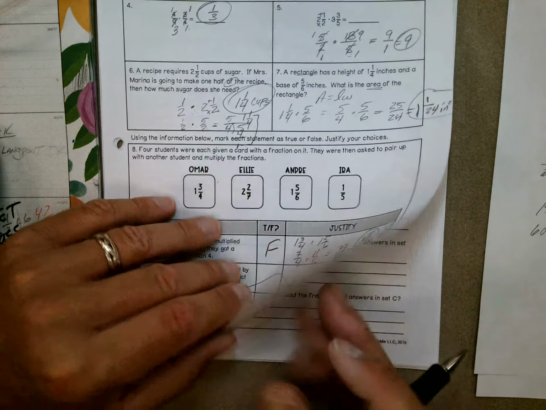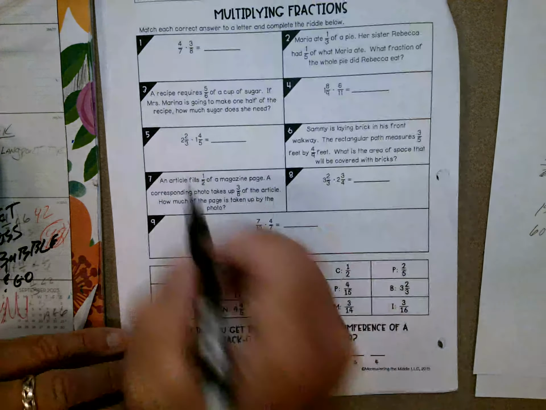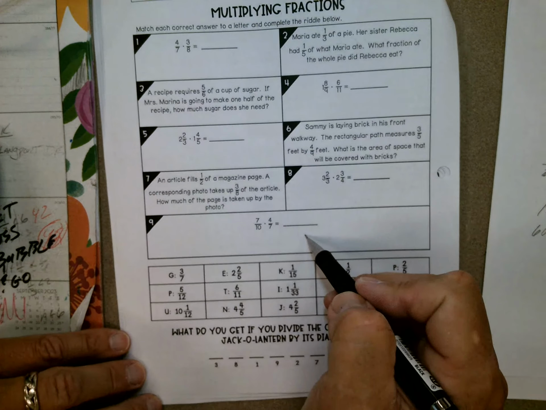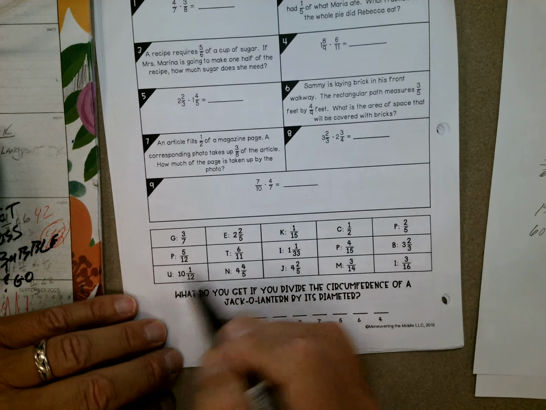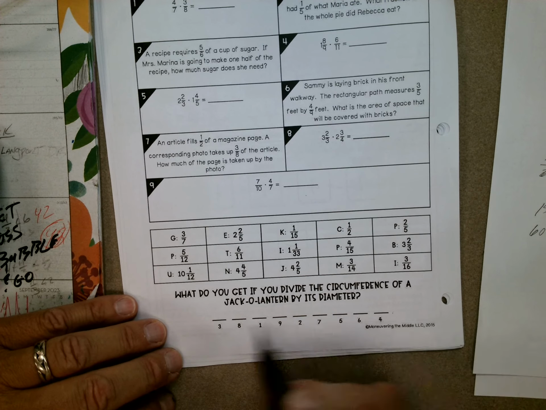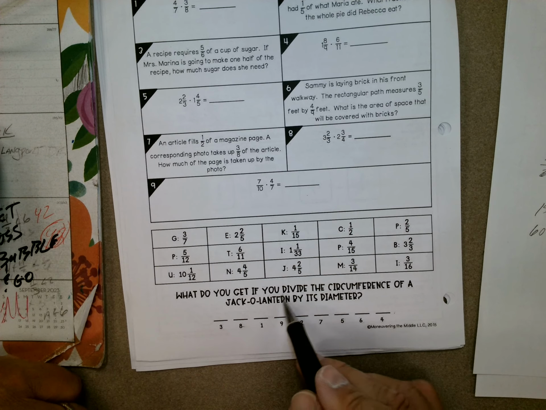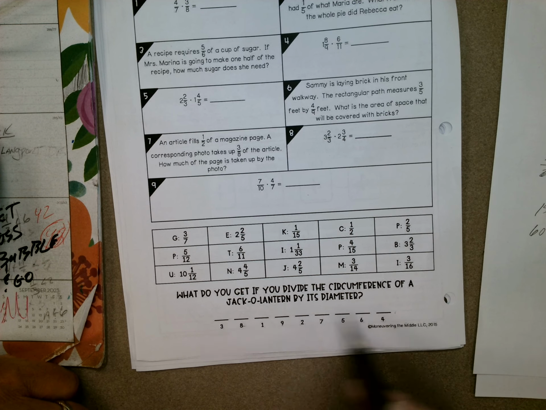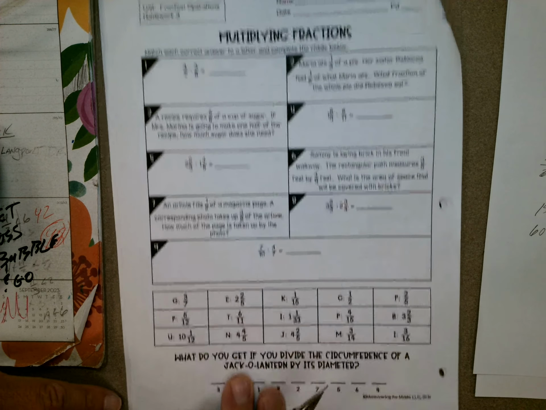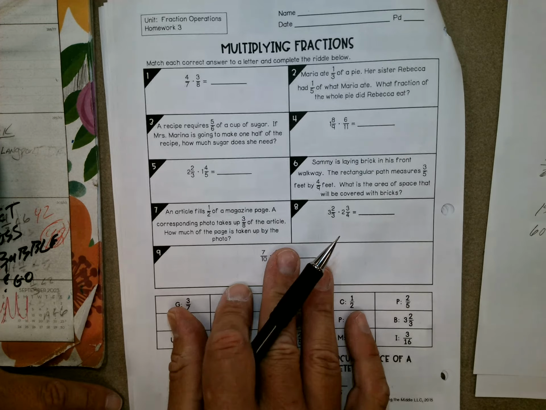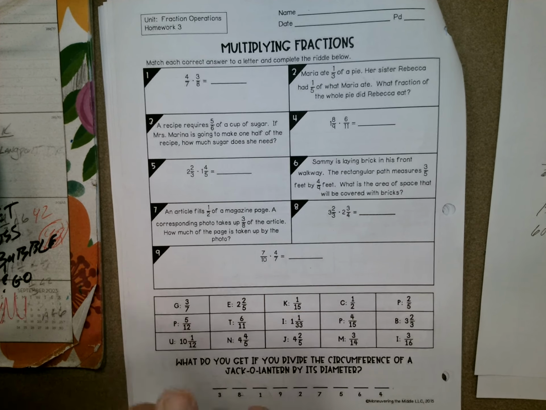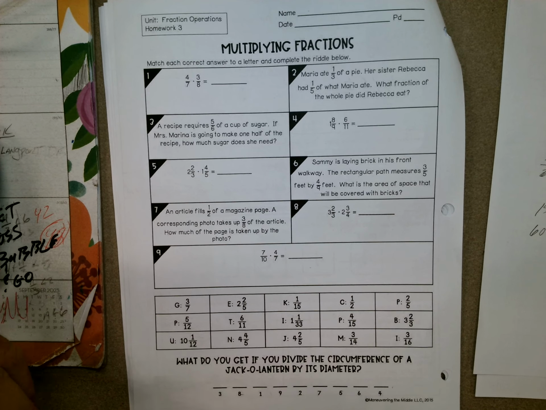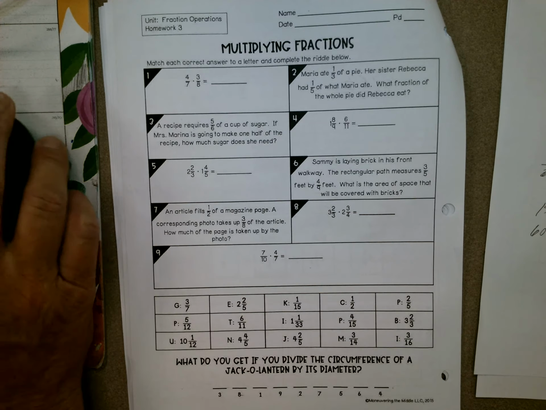So just to keep moving in the right direction here, our homework tonight is 1 through 9. Once you find your answers, you're going to put this down. And what do you get when you divide the circumference of a jack-o'-lantern by its diameter? What are you going to get? Well, you're going to find out. Okay. Homework. Now, we probably are going to have some type of quiz on Monday. I'll talk to you about that in class today.